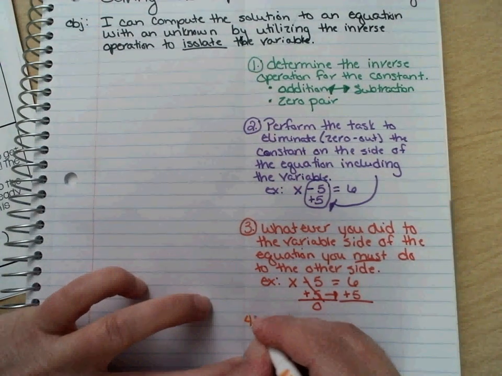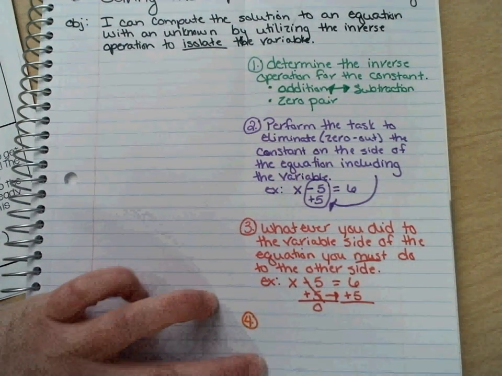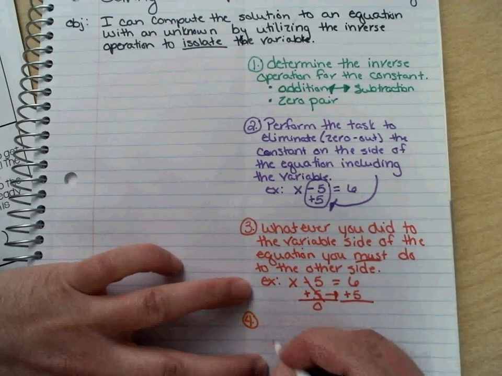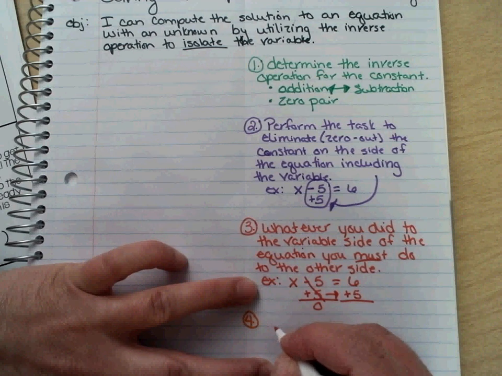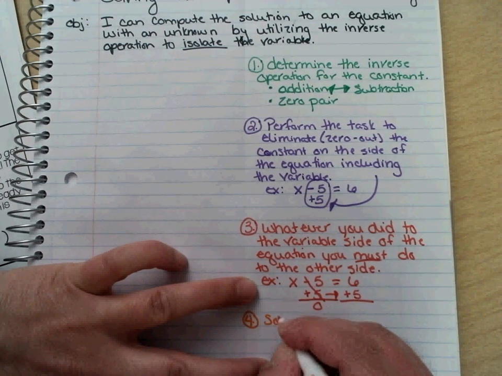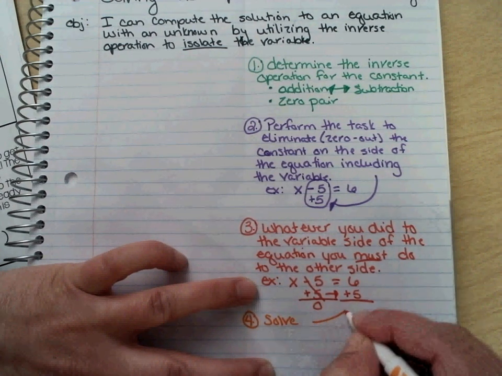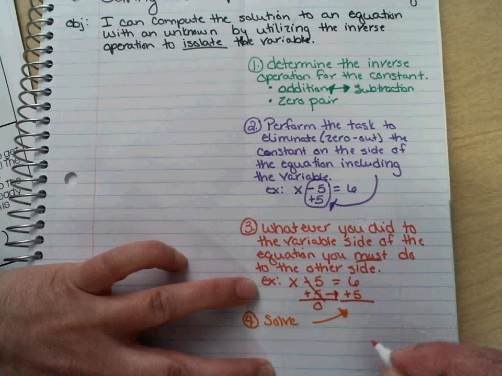At that point, in a single step equation, step 4, you're going to solve for that right there.